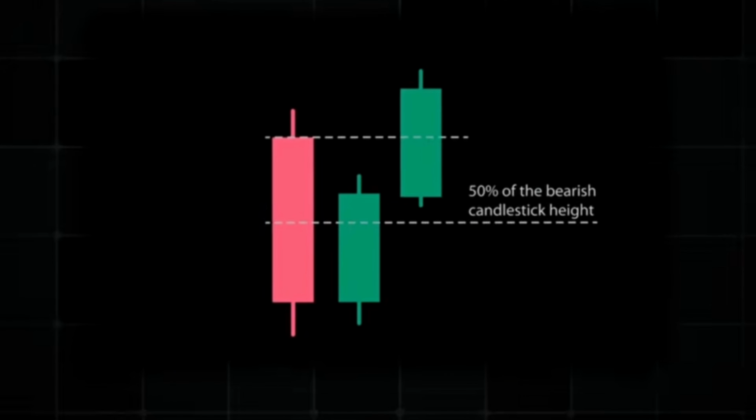Right, so following on from that one, we have the 3 inside, up and down. Starting with the up, this is where a large red bearish candlestick is followed by a small green candlestick, which starts at the bottom of the previous red candlestick and closes at least 50% of the red candlestick.